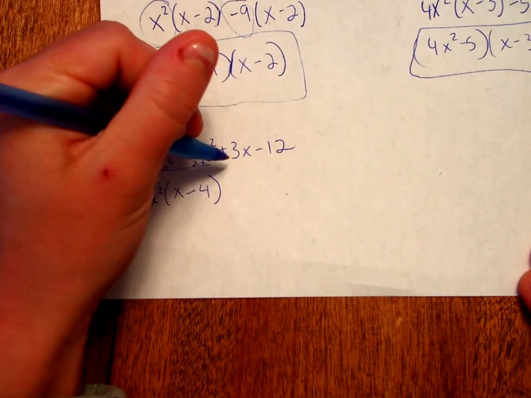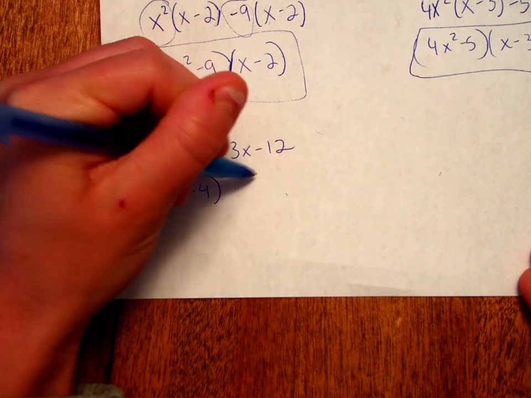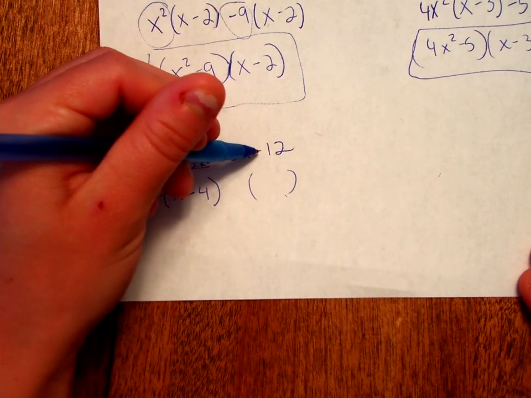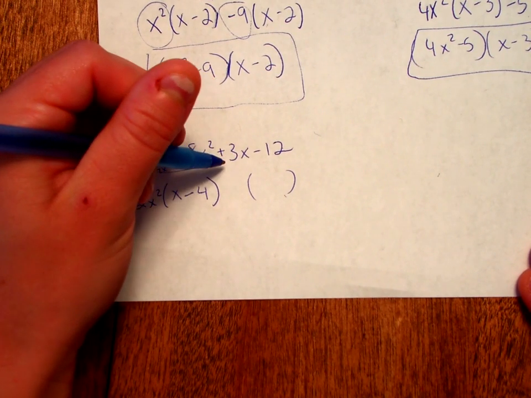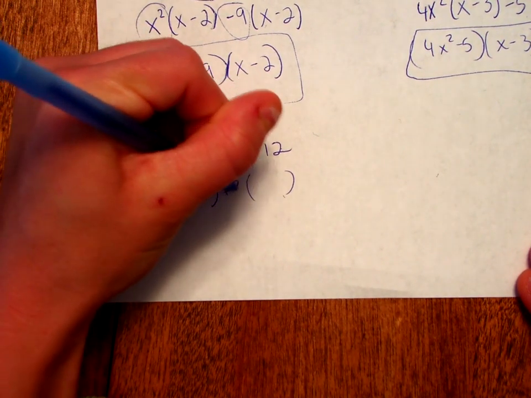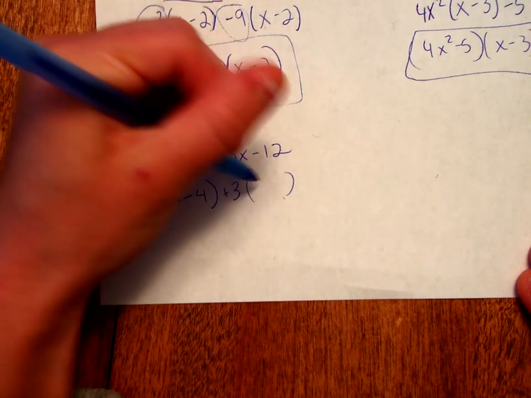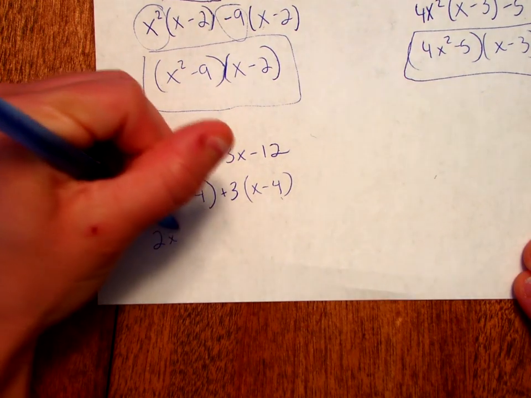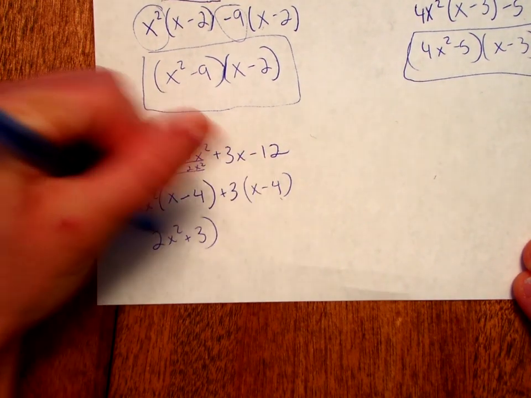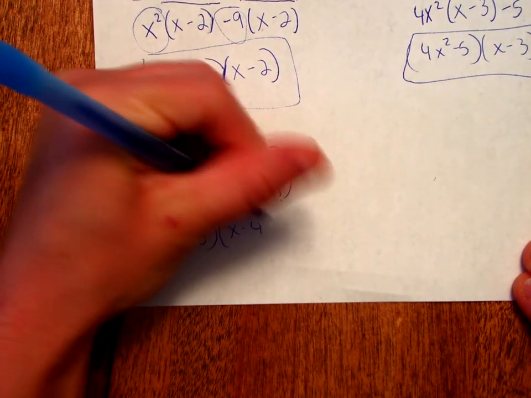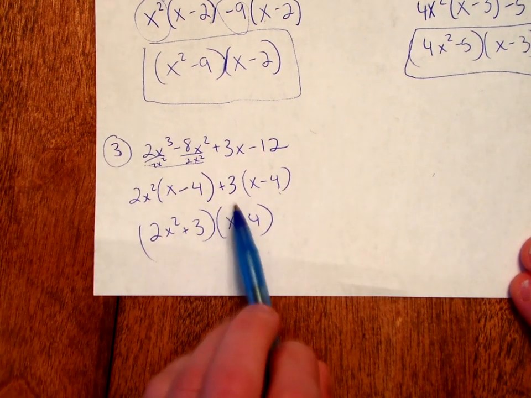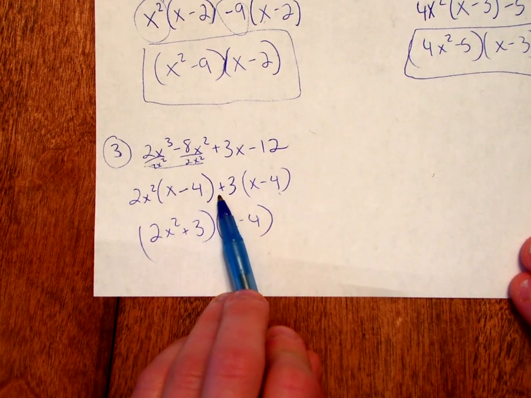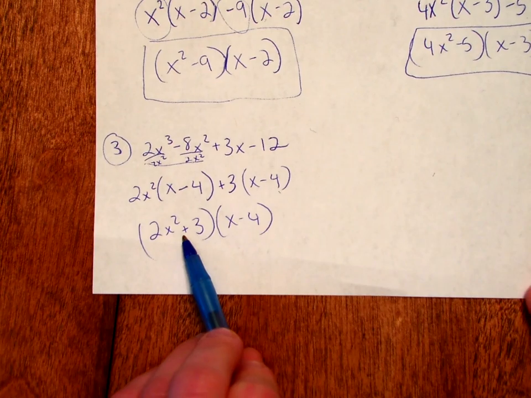We're finally at a point where, okay, if I need minus 4 here, that already is a minus, so I don't need to take out a negative 3. I just write a positive 3, x minus 4. So now I'm left with 2x squared plus 3 times x minus 4. I think it's helpful to write that sign there because it really helps when you just drop it into the binomial.